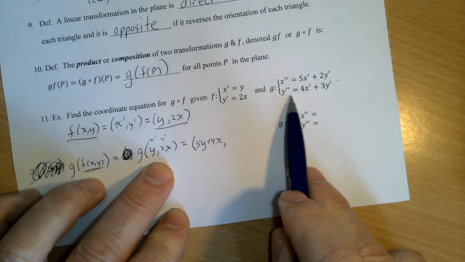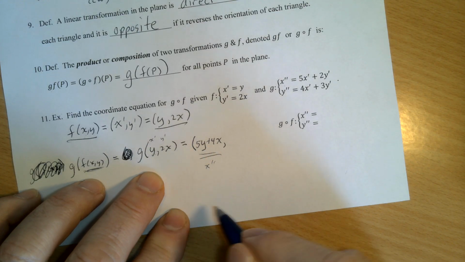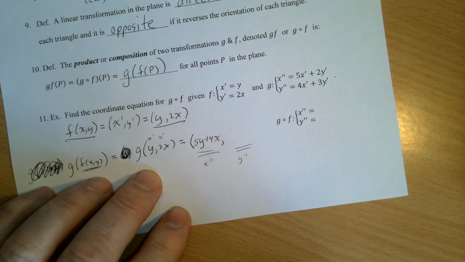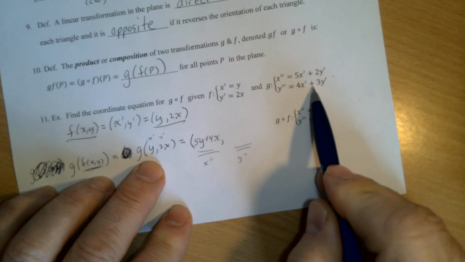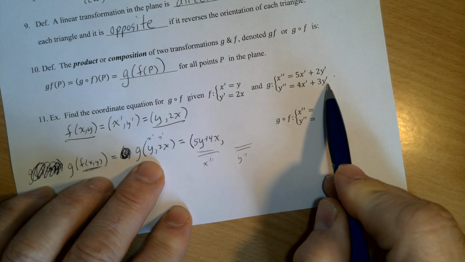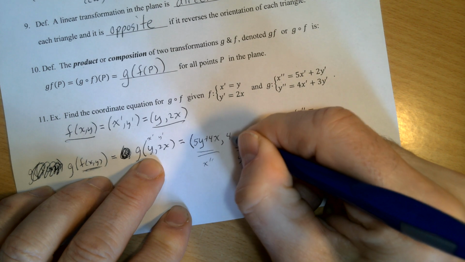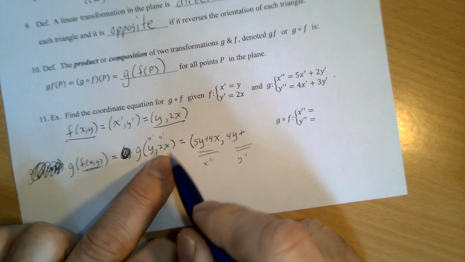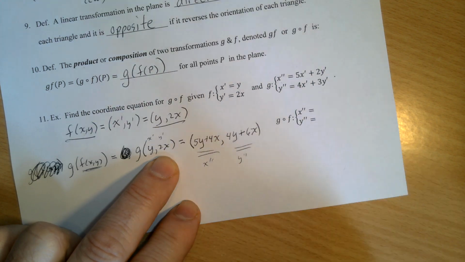Okay, and then we need to do the same to get the y double prime, and we'll be done. It's 4 times the first one plus 3 times the second component. 4 times y gives me 4y, plus 3 times the second component. The second component is 2x, so that's going to be plus 6x.